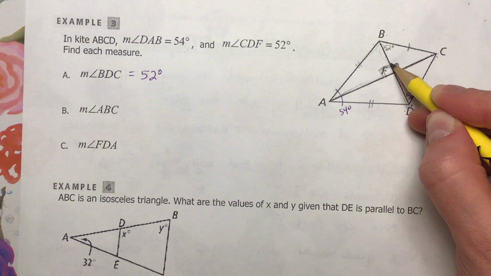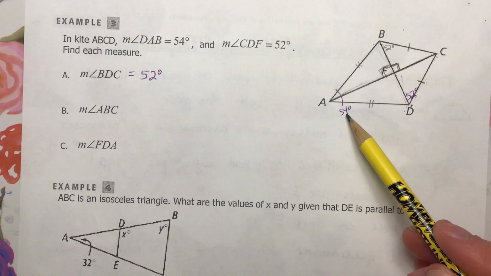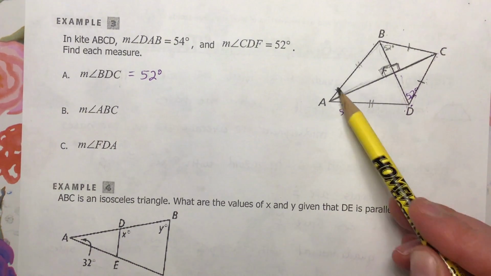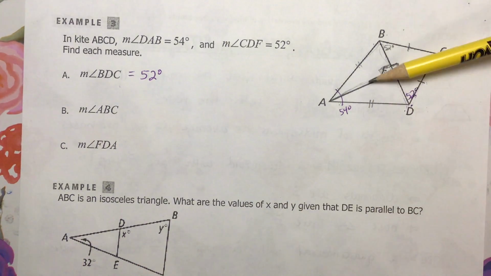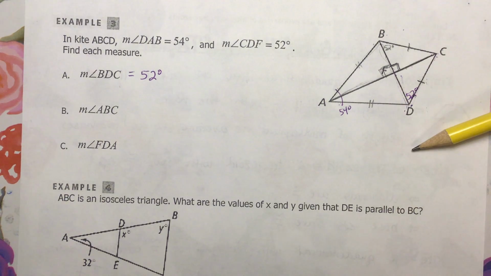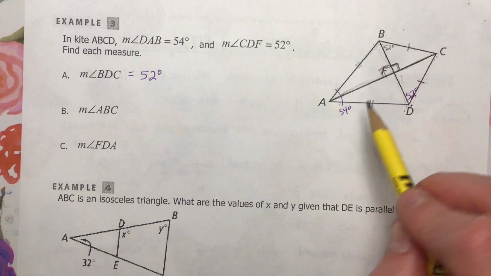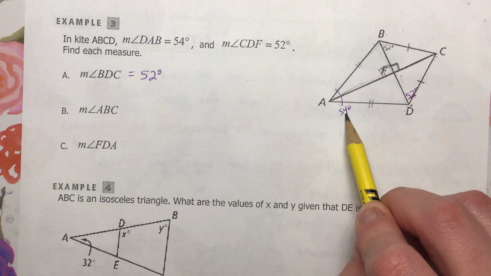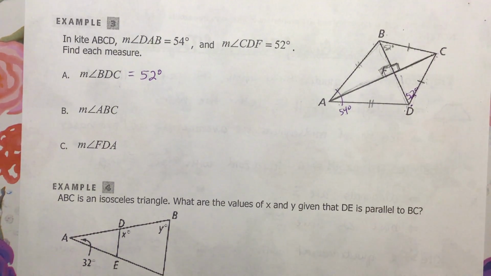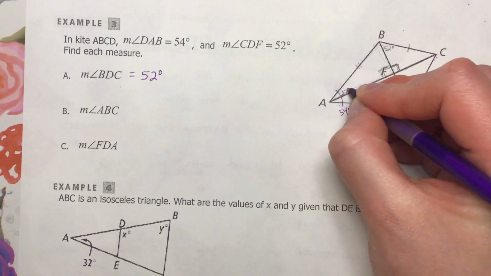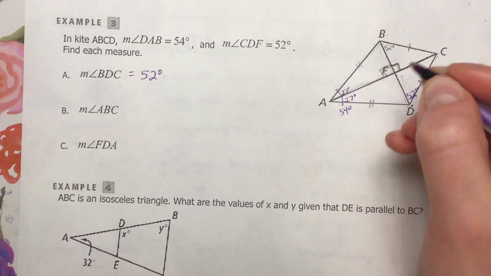And then I also know that this angle is being cut in half because this side of the shape is the same as the upper side of the shape. So half of 54 is going to be 27. So I'm going to put that 27 in here for you guys as well. So up here is 27 and down here is 27 degrees.